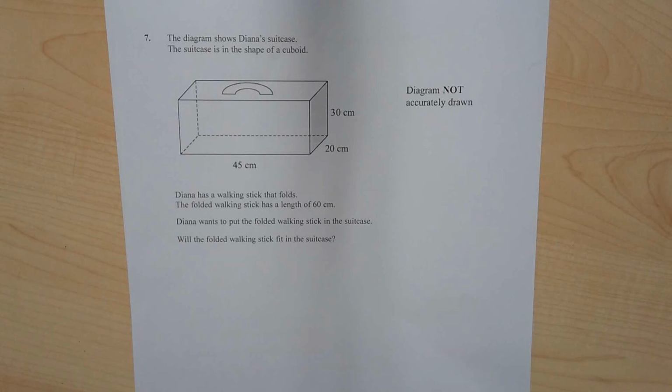Got question 7. We have got a suitcase. We've got Diana with a walking stick that folds, and she wants to know whether or not her folded walking stick will fit into her suitcase. It's just a long way around of saying that this is a 3D Pythagoras question.